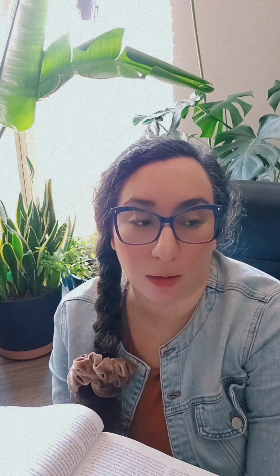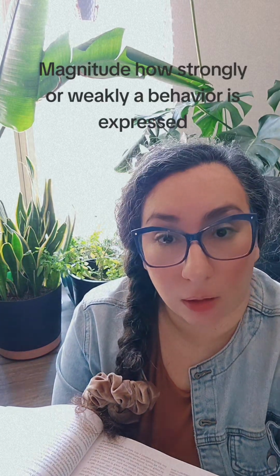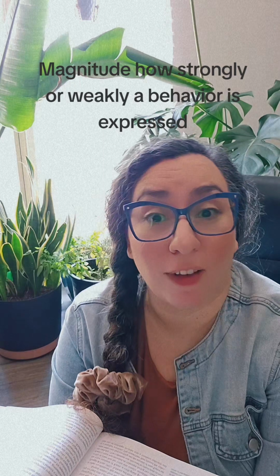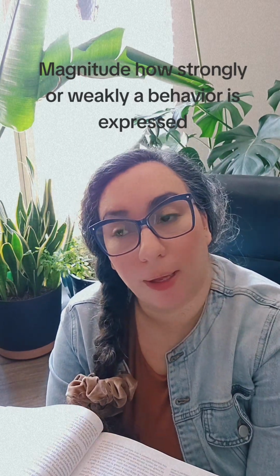So when it comes to topography, we will use this to see how the behavior is changing when it comes to tantrums, or when it comes to writing, walking, dancing, whatever the case may be, but it is the form. Magnitude. So now we are interested in how loud, how soft, how fast, how slow, how forcefully something is done, right?